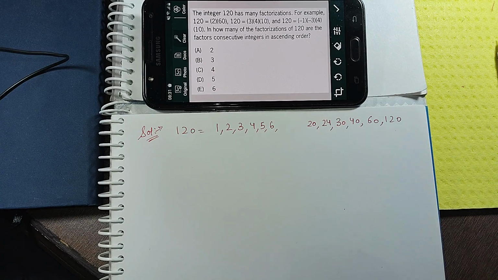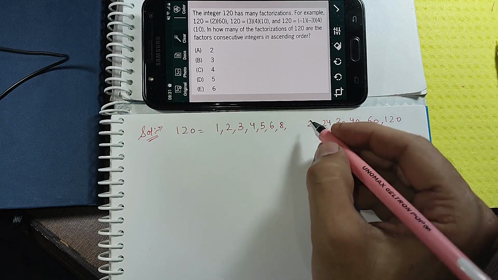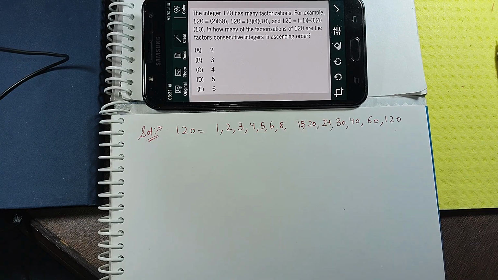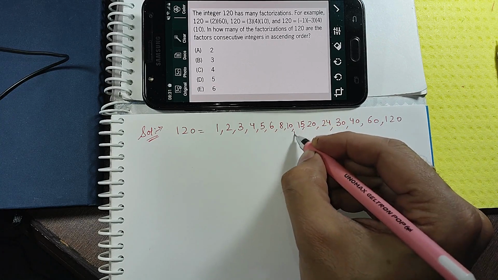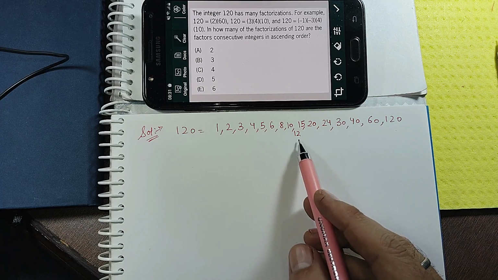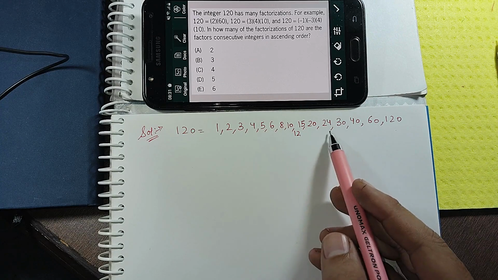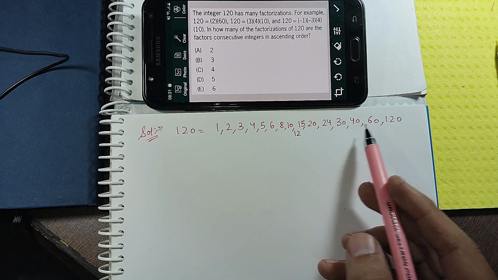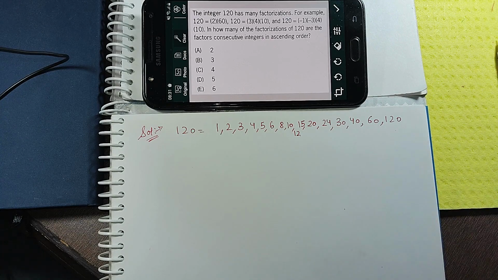Now further it will be 8, so 8, here I will write 15. Now next will be 10, and here I will write 12. So 1, 2, 3, 4, 5, 6, 8, 10, 12, 15, 20, 24, 30, 40, 60 and 120 are the positive factors of 120.